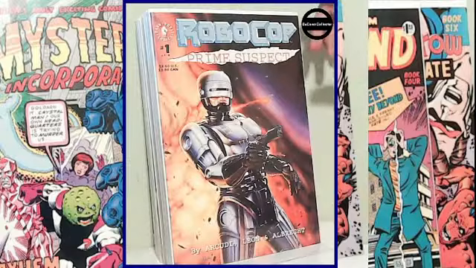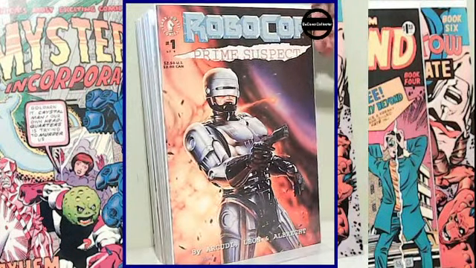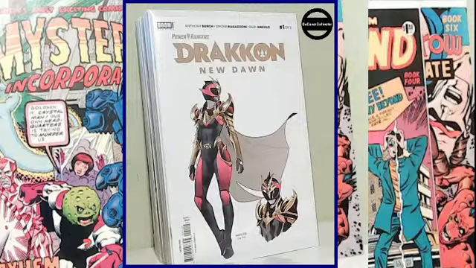But to continue my show-off, we have Dark Horse Comics number 1 of 4. This is Robocop Prime Suspect. I obviously got it just for the cover, but I remember watching RoboCop when it first came out, and the opening scene traumatized me, along with the club scene that was pretty traumatic as well.